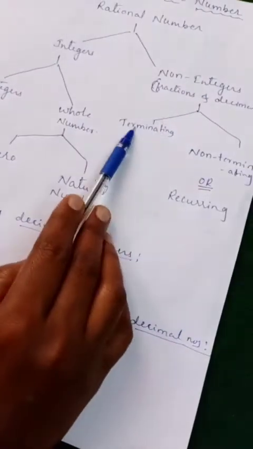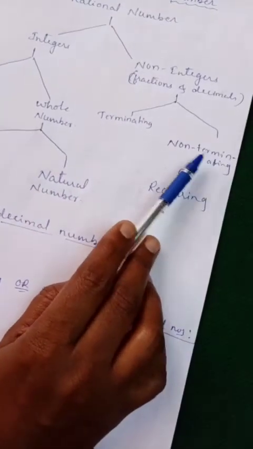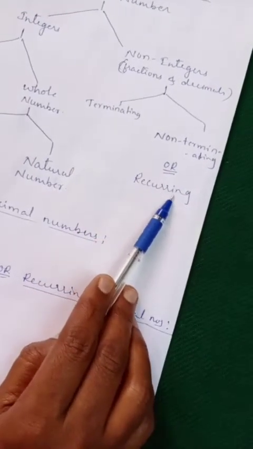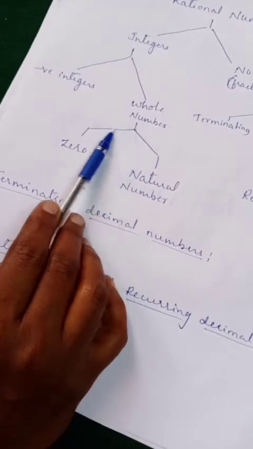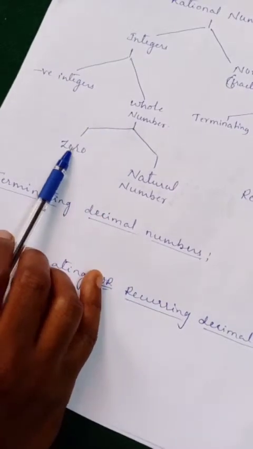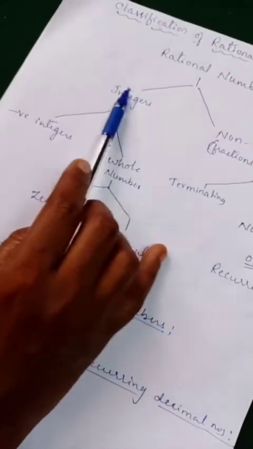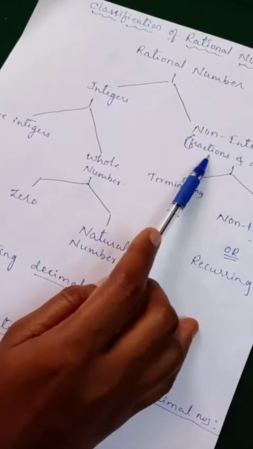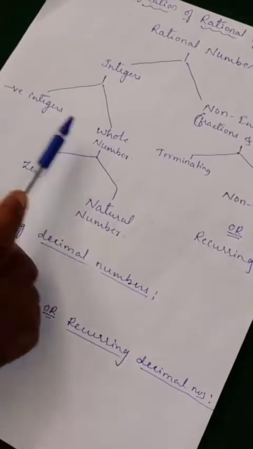Then non-integers have two parts again: terminating and non-terminating. Non-terminating you can also call recurring. The whole number is nothing but 0 combined with the natural numbers. So a rational number has two parts, integers and non-integers. In non-integers, fractions and decimals. In integers, negative integers and whole numbers.